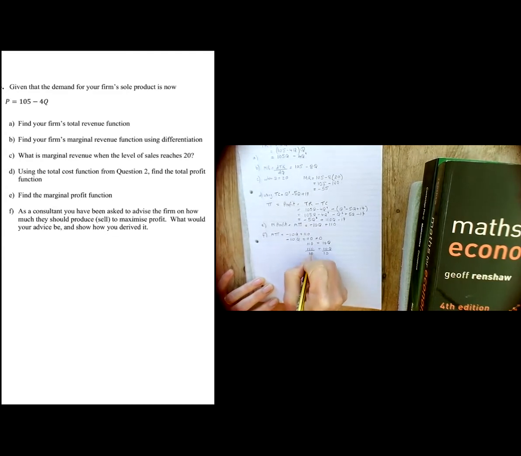So how do we find out what 1q equals? Well, because q is multiplied by 10, we divide by 10, because they then cancel out. And then we get a single q on this side. And 110 divided by 10 is 11. So as consultants, we can tell our clients that they should be producing at a level of q equals 11.